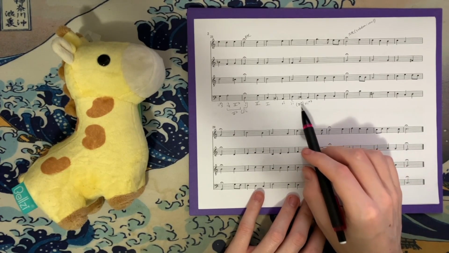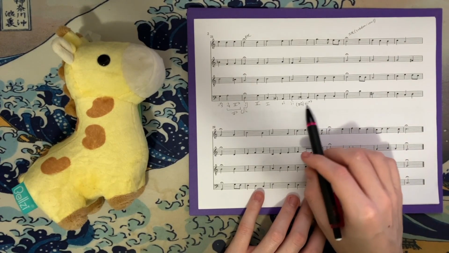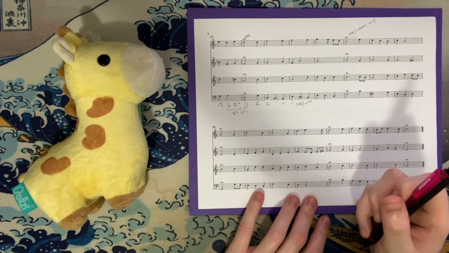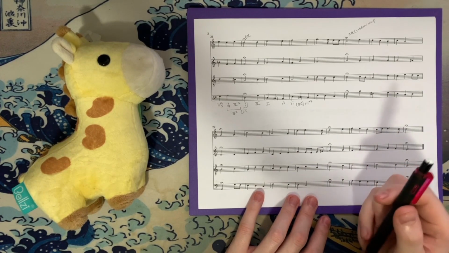So if you hear the 4 chord here, that's great, and it does sort of explain the 7 chord happening after the 2, but I didn't quite hear it that way when I was listening to the chorale for my own analytical purposes.